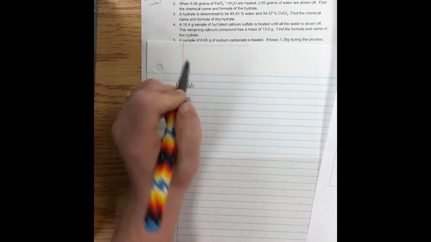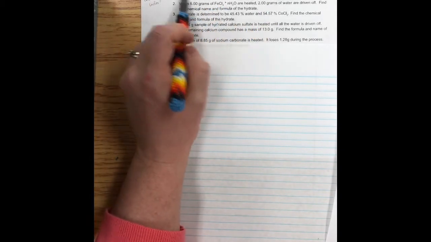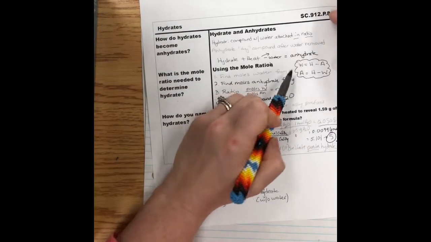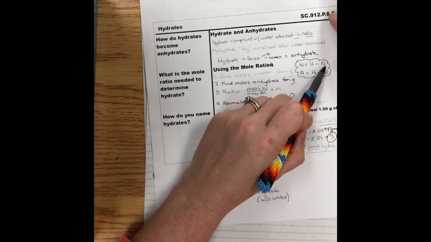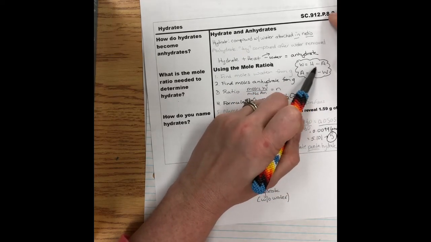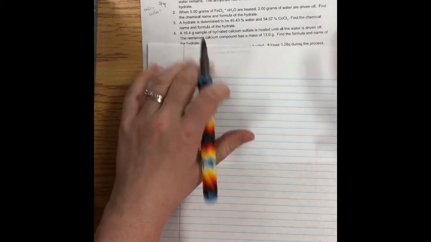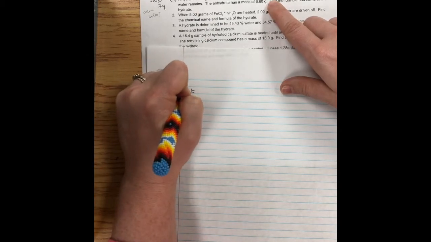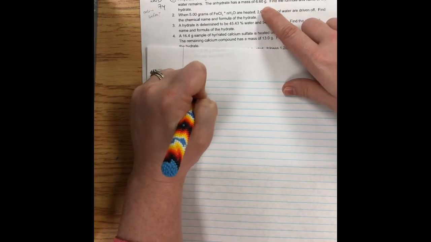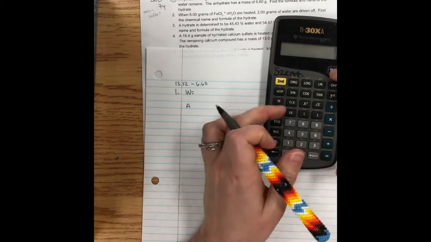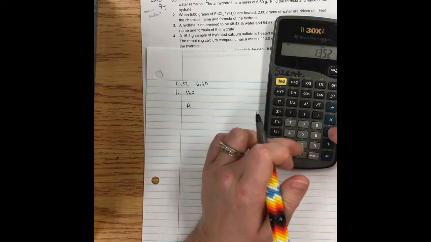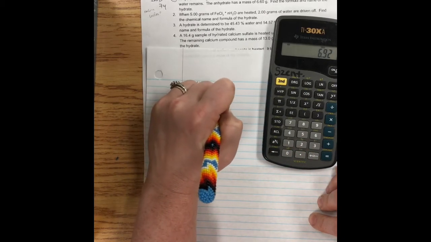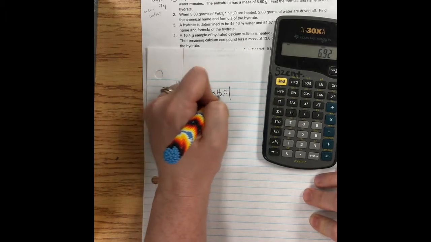Okay, so for water, I read my problem and I see if it talks about a mass of water. It doesn't. It just tells me that no water remains. So I look back at my formula and I know that the water means the hydrate minus the anhydrate. Hydrate minus anhydrate. So let's see if we have the hydrate and the anhydrate. Well, I do. I know that the hydrate was 13.52 and I know the anhydrate is 6.60. So if I subtract the two of those, 13.52 minus 6.60, I get 6.92 grams of H2O, and I'm going to turn that into moles.